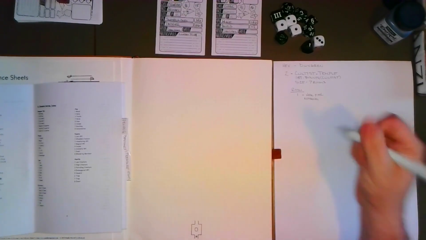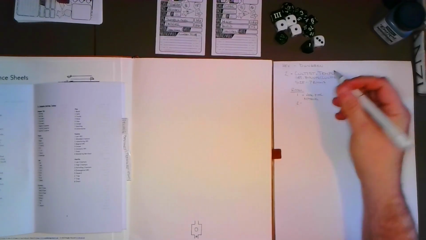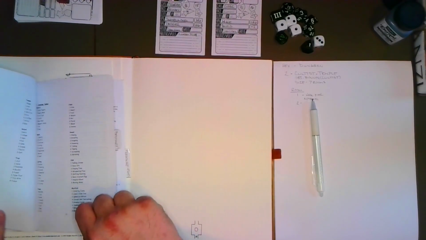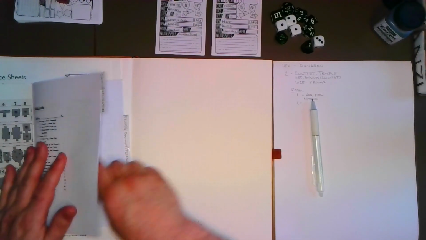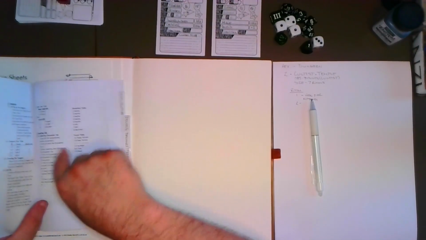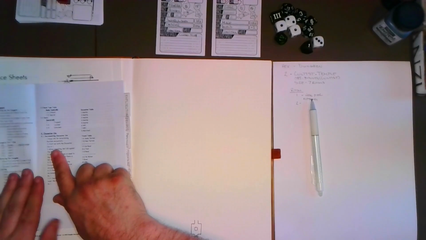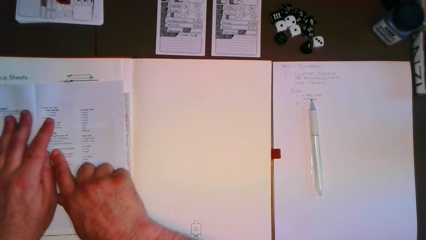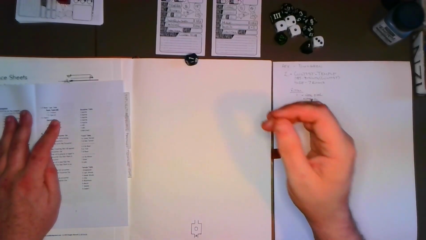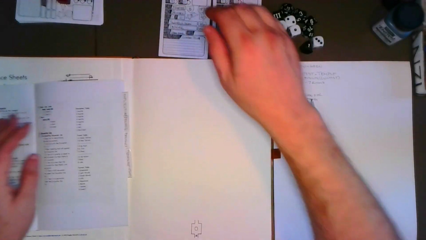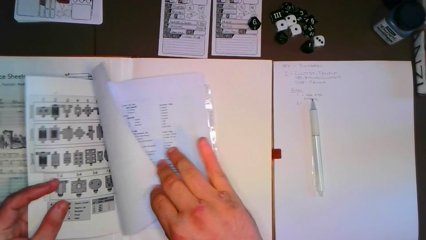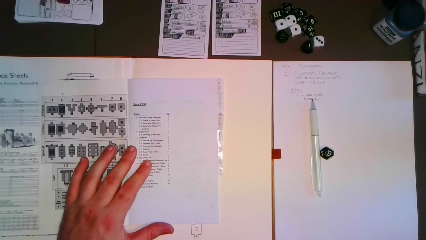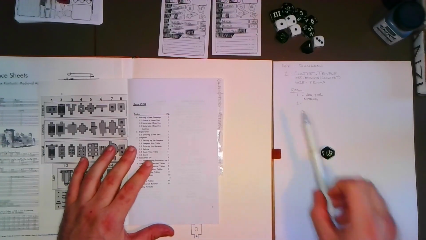Room 2. What type of room is it? Room type: 1 to 6 is common. I rolled a 1, so it's a common room. So we determine from the common table, and I rolled a 6, which is a pretty basic T shape.